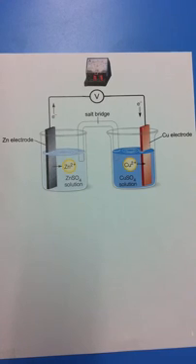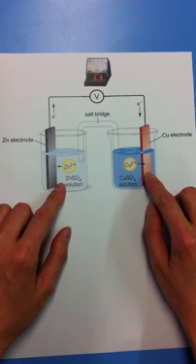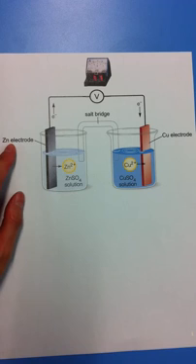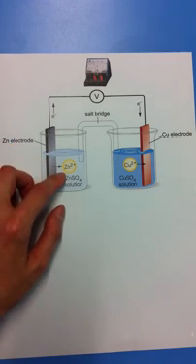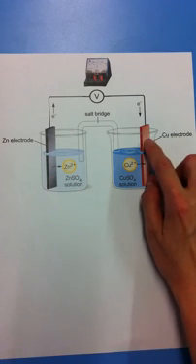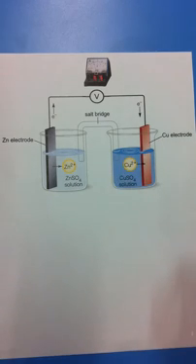A chemical cell. How does a chemical cell work? Take an example of a zinc-copper chemical cell. We have two beakers with solutions. Inside each of them, we have an electrode. One electrode is zinc. It is a metal plate put into zinc sulfate solution. Another electrode is copper. It is also a metal plate put into copper(II) sulfate solution.